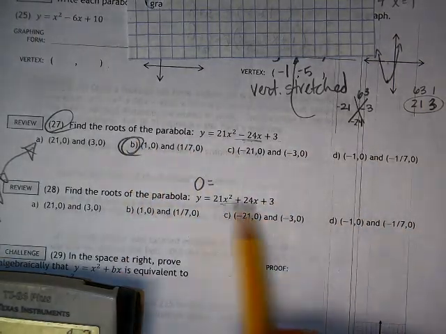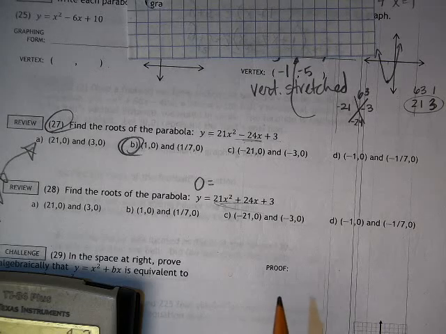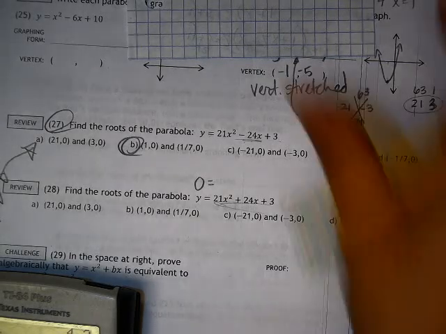All right. Very, very similar. Check it out, see if you can do it all by yourself.